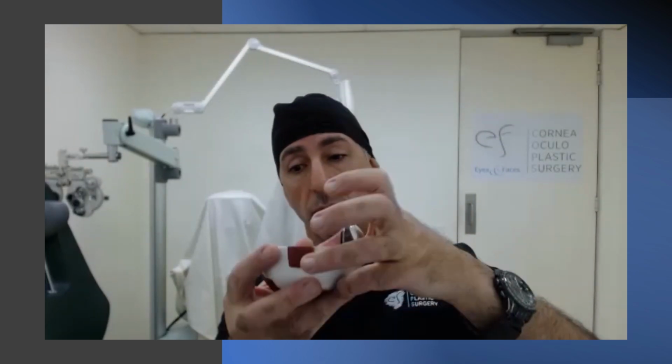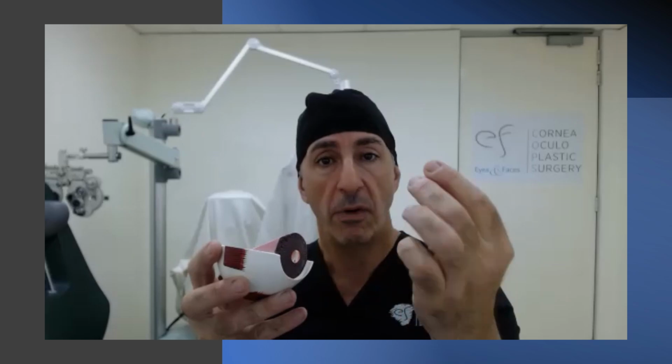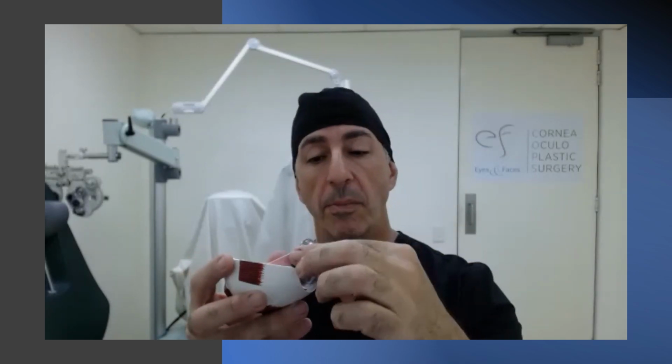So how to fix a radial keratotomy cornea? Well, as you can probably guess, it's with surgery, and the surgery is stromal transplantation. You've destroyed the front of the eye. Here is a model of the eye. You've destroyed the front. Rather than replace the whole eye, I replace part of the eye. And that is layer transplantation.